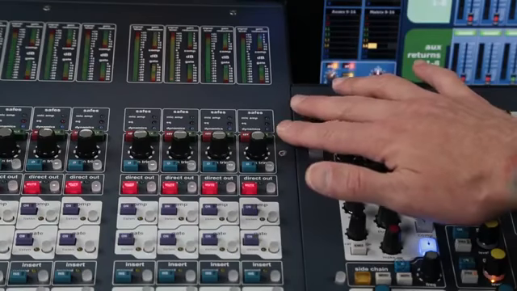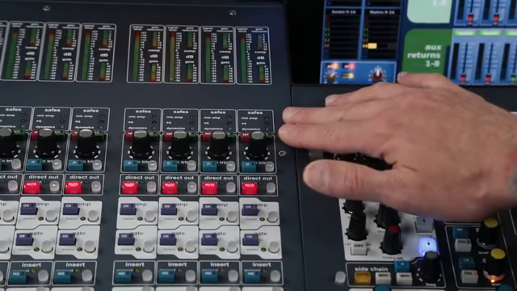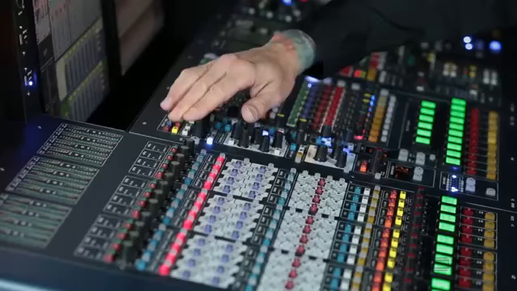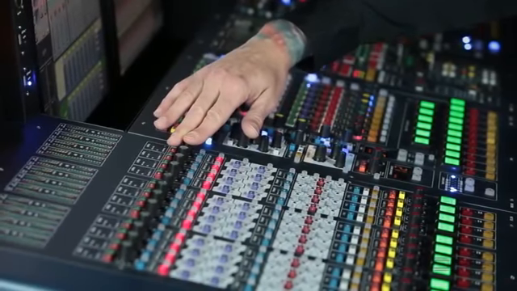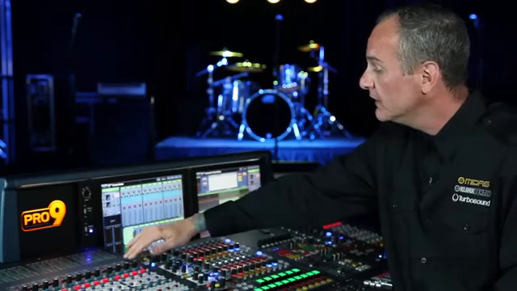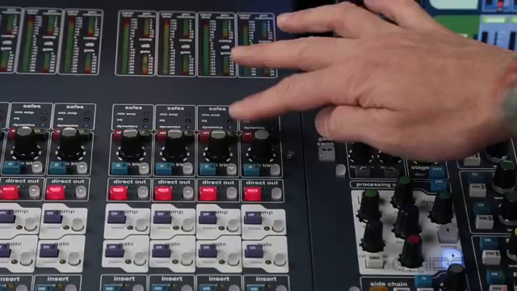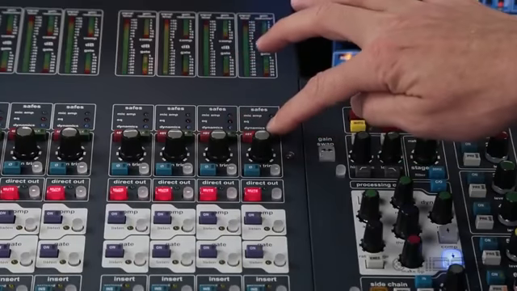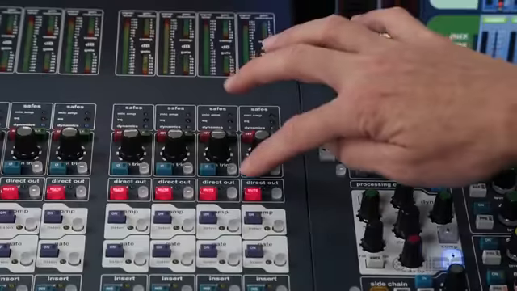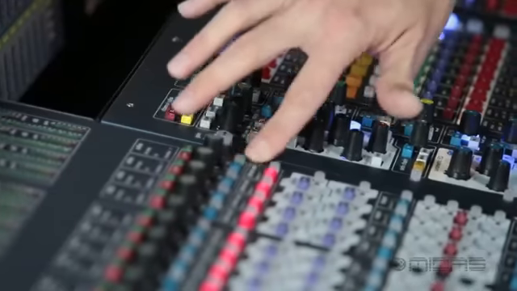This is your gain section. This is where you will be able to adjust your analog head amp gain and your digital attenuation, or your digital trim. Then there is 48 volt phantom power operation, a talk function, phase reversal, and a little LED.